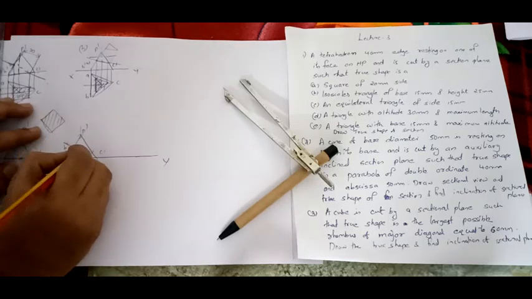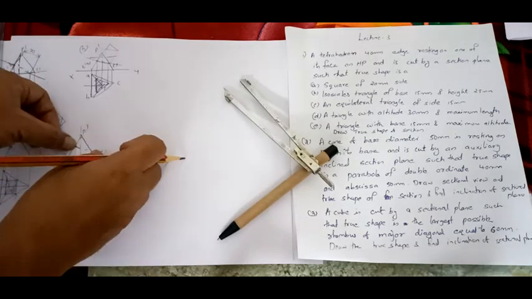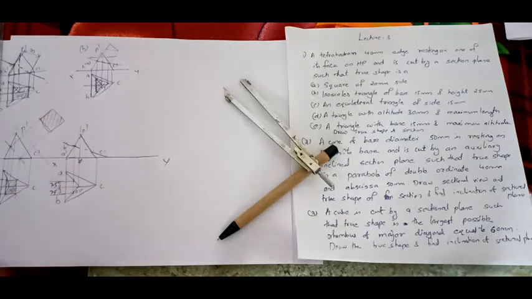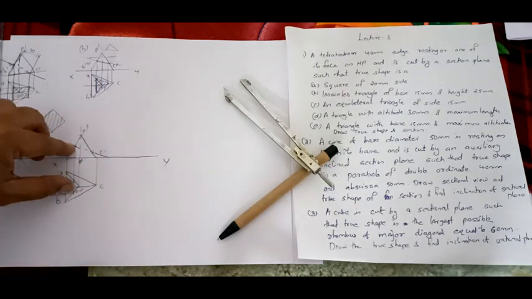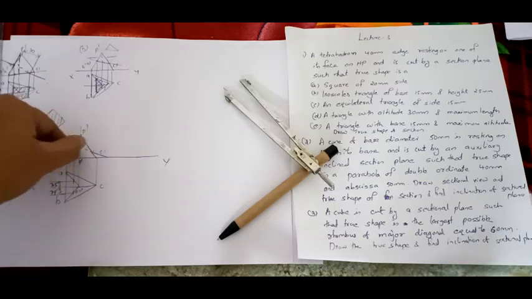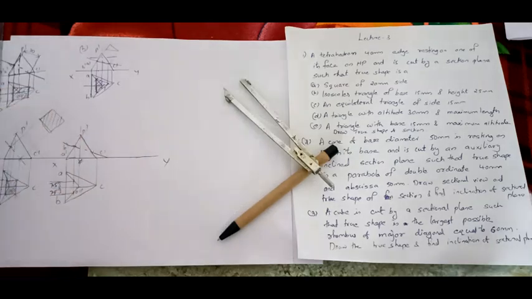So take 25 mm and cut like this. So this line is equal to 25. So take 25 mm on compass. Then we have already obtained this point by projecting here. From that point, cut 25 mm on the opposite face.